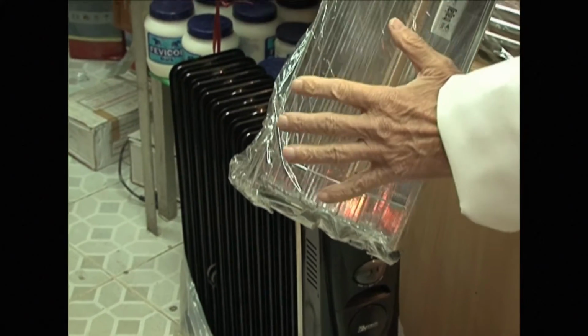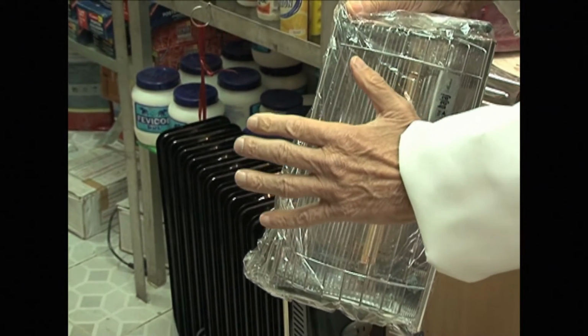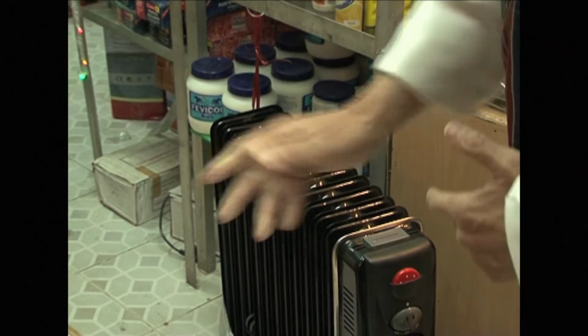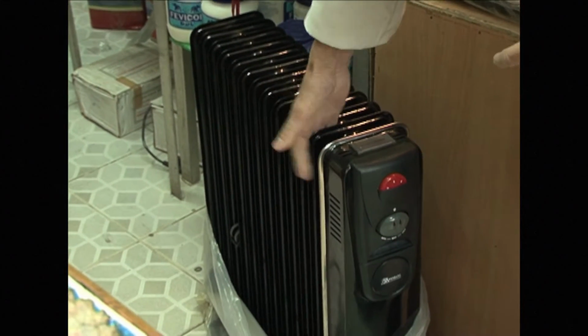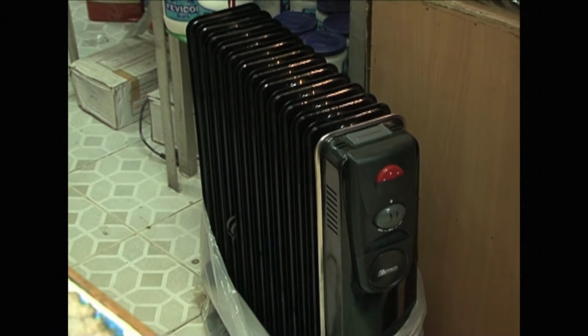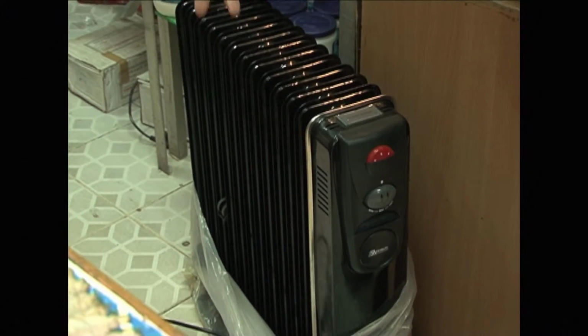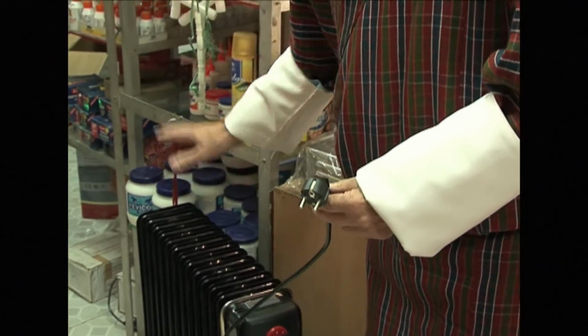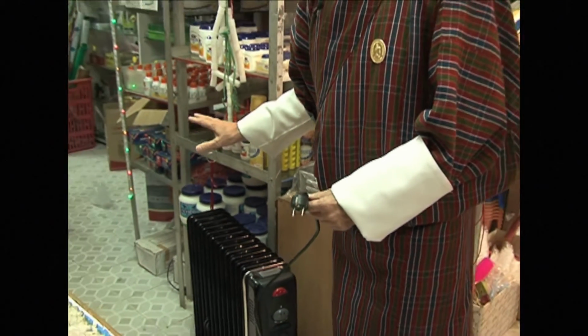So this heater produces a lot of radiant energy, infrared waves, electromagnetic waves, whereas this heater heats up oil inside here, which heats up the metal veins, and this goes to heat up the air. Again, electrical energy fed in, heat energy coming out, another energy converter.